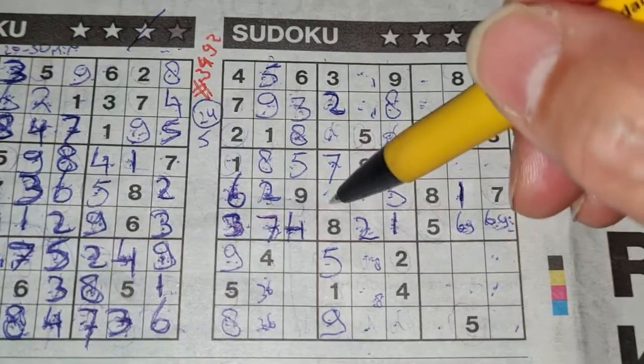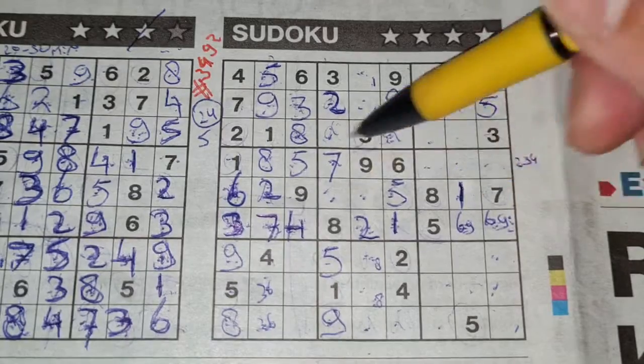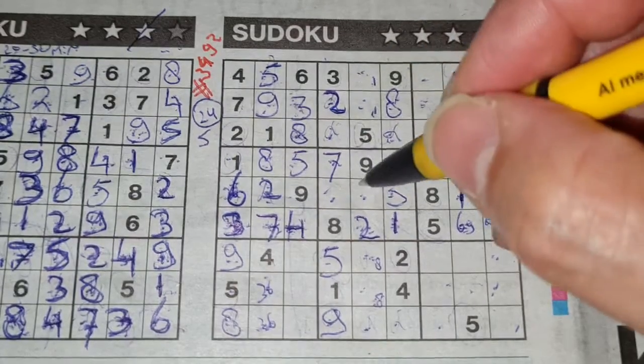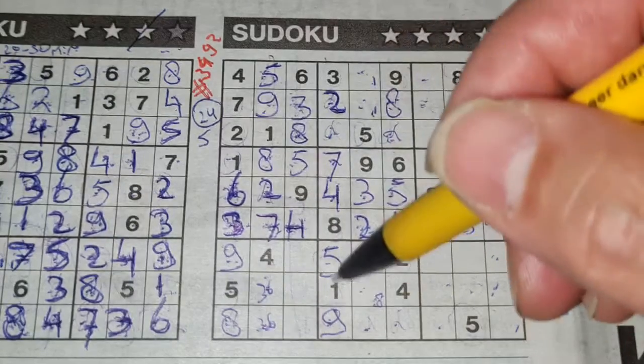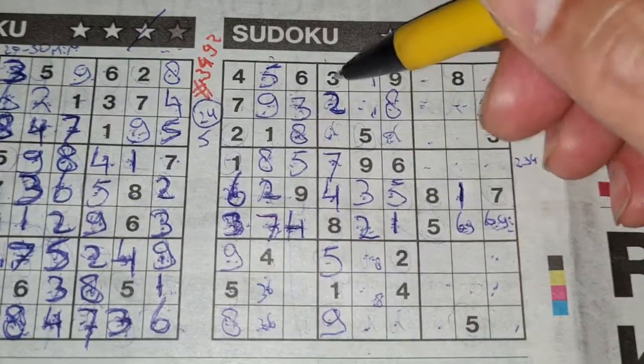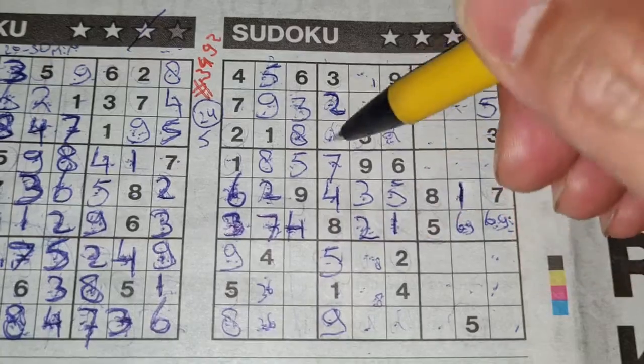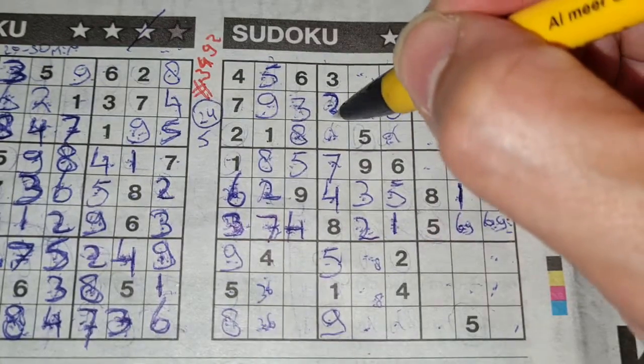2 numbers left in this big square. 1, 2, the 3 is missing and the 4 is missing in this big square. We see here 3, no 3 there. 3 should be here. And the 4 goes there. 1 box left in this column. 1, 2, 3, 4, 5. The 6 is missing. Alright.